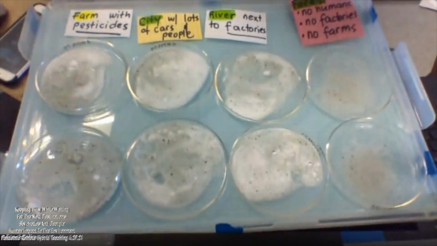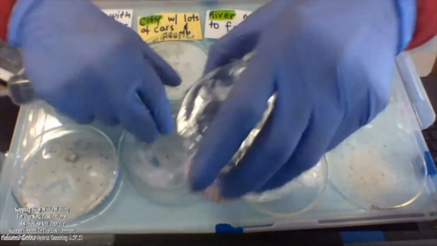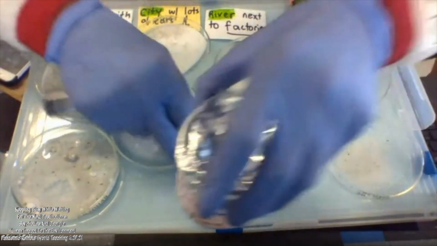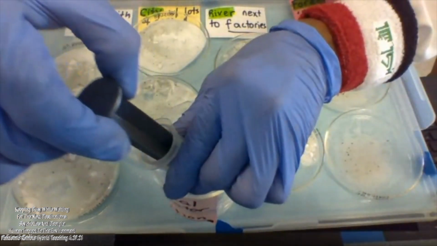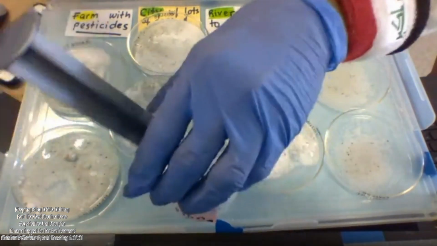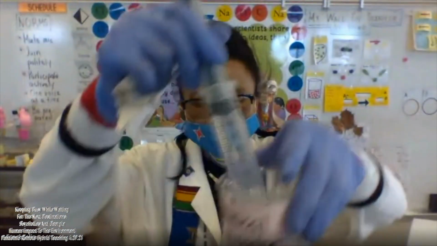Okay, let me start. Let me focus. I will start with the river sample. I will use a syringe and I will grab some. Let me get this one. Some of this chemical into the syringe. I'll be ready with the towel in case there's some spills. Towel in case of spill.